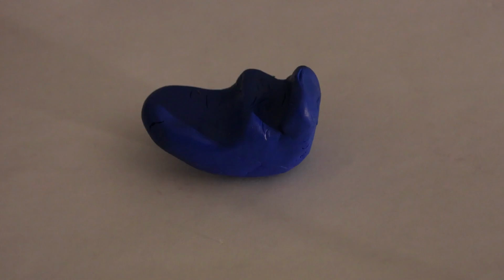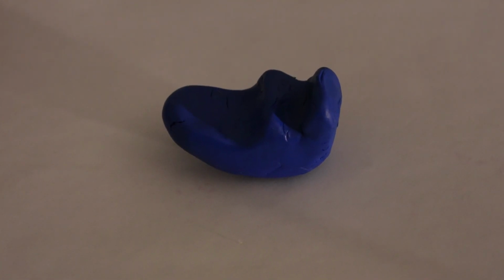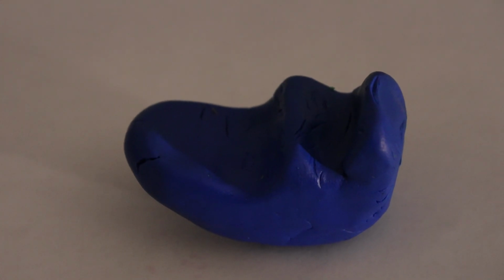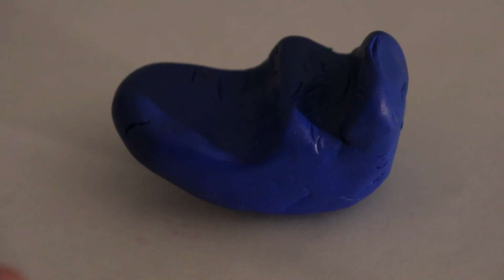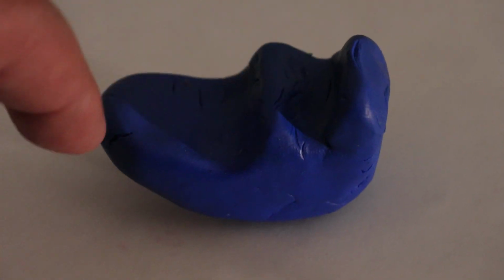The shape of the enzyme comes from how the chain folded. Right here is the dent called the active site. That's where other molecules attach. And as you can see, it is these things right here.